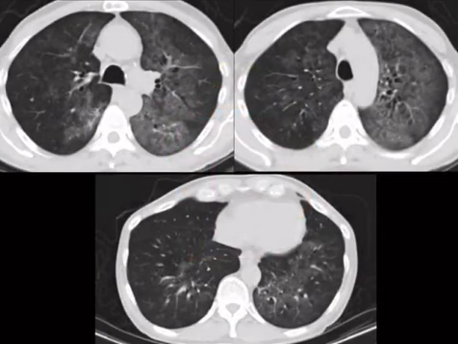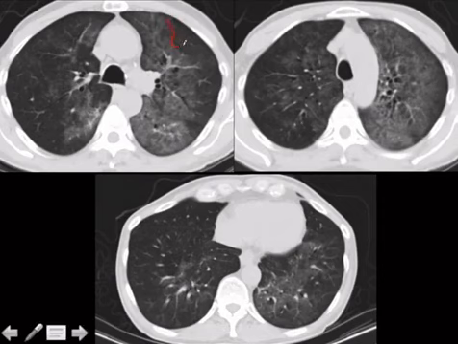Okay, so we've got 3 axial cuts demonstrating primarily a hilar central pattern of ground glass opacity. It's worse on the left than the right. But when you're looking at ground glass cases, look for the distribution and notice that it's more central, like this. That sometimes is helpful.